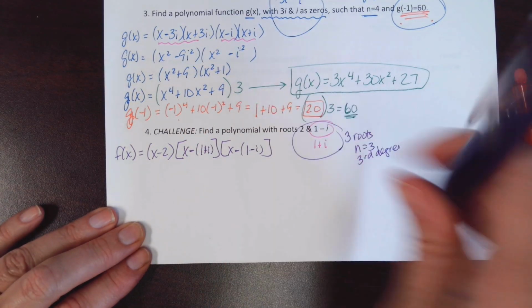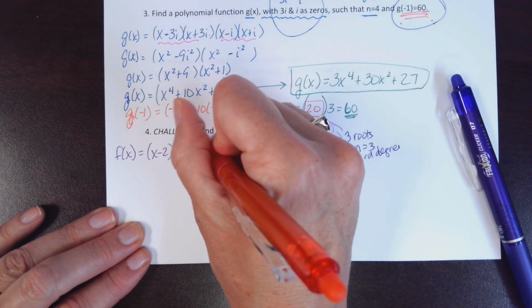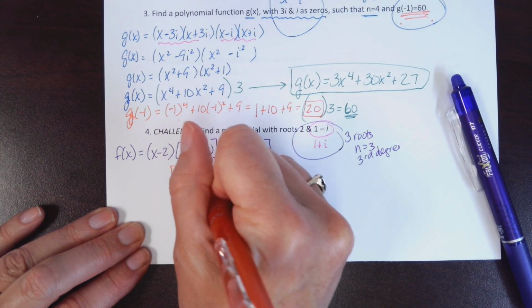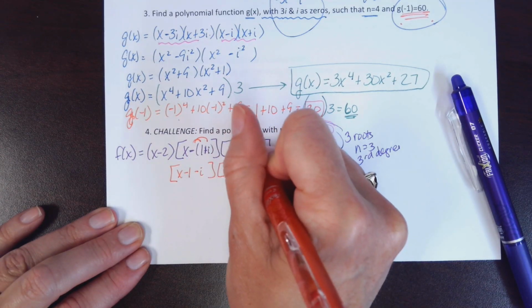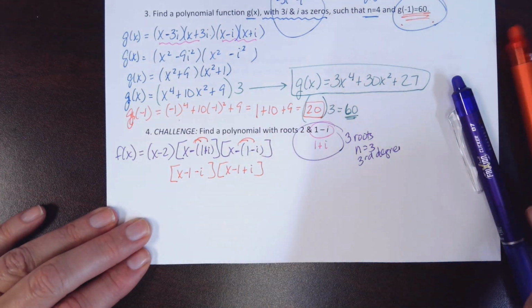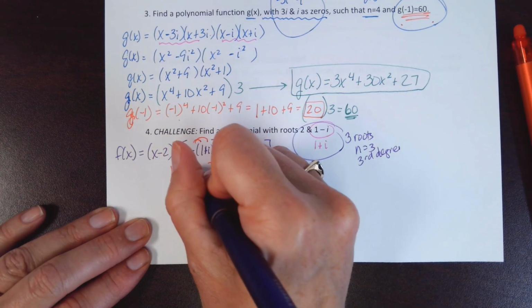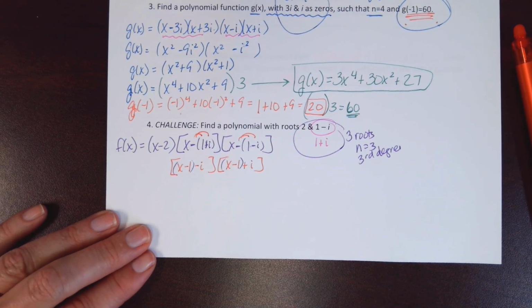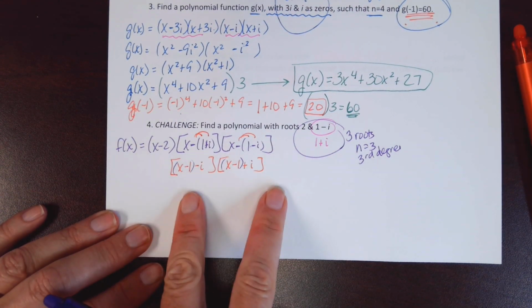I want to think about distributing that negative. So now I have x minus 1 minus i, and I have x minus 1 plus i. I am going to group together my x minus 1s because they are the same in each. Now I'm going to FOIL this.